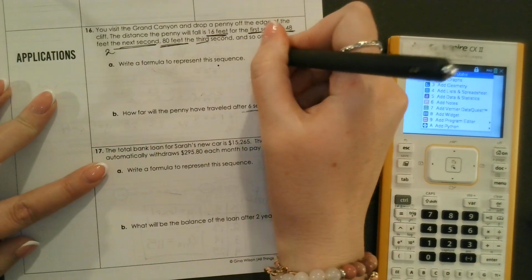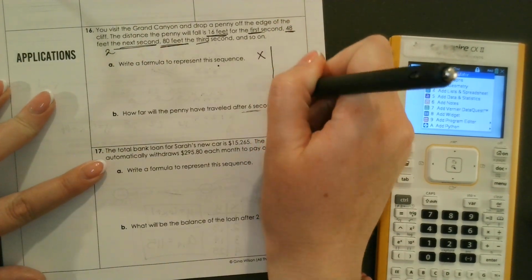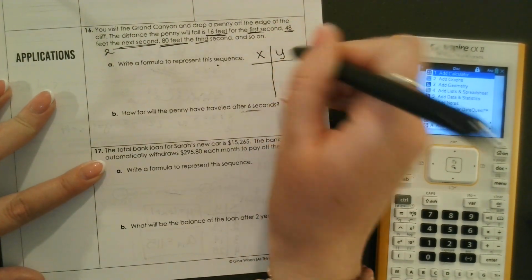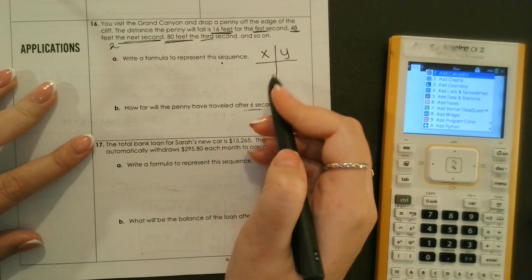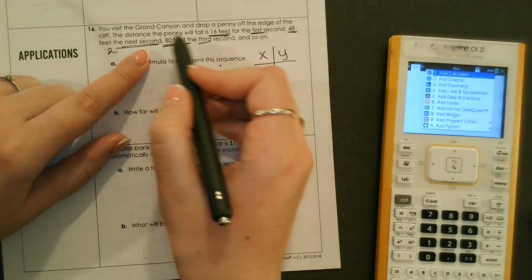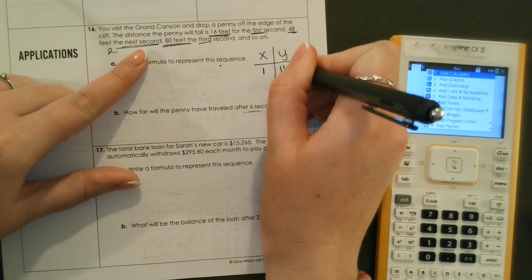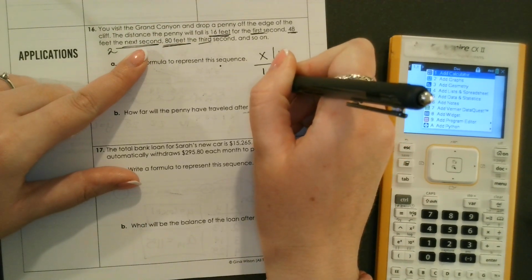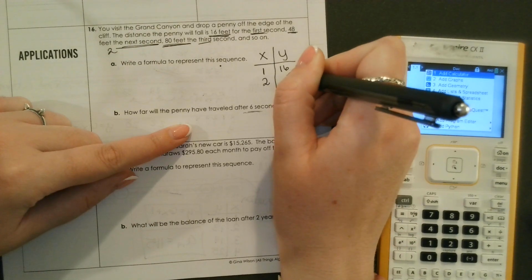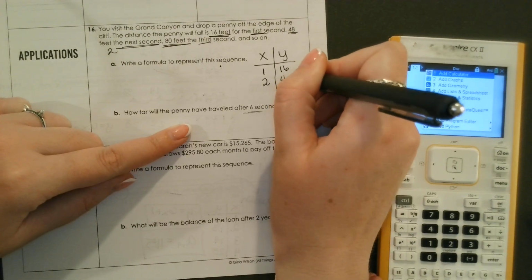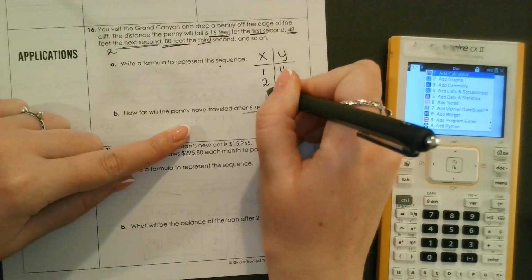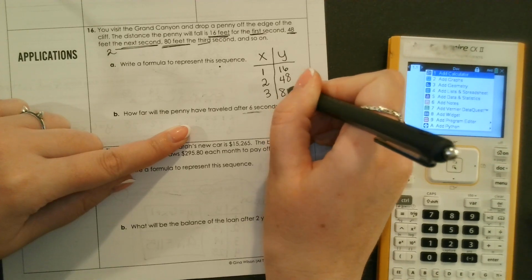So here we're told a story. We are told that for each second that passes, more distance is covered. So just rereading it, it says, after the first second, the penny will fall 16 feet. After the second second, it will have fallen 48 feet. And then the third, it will have fallen 80.